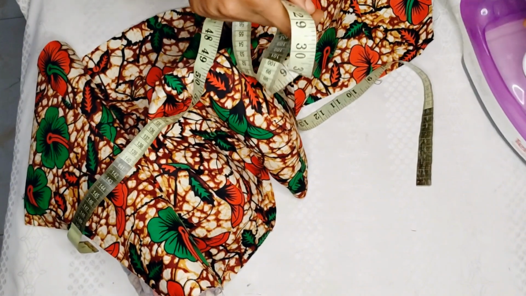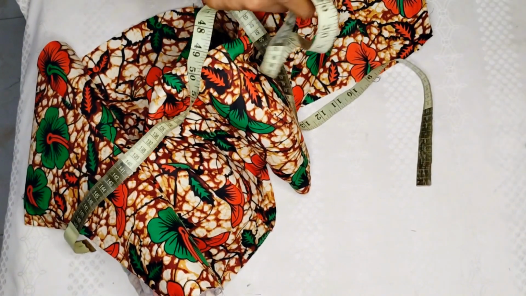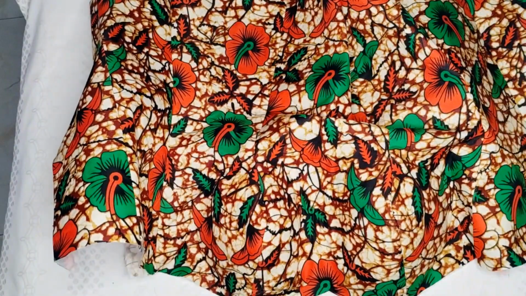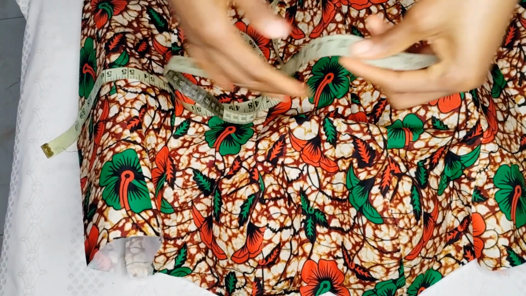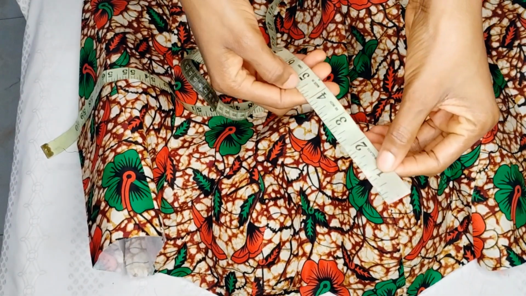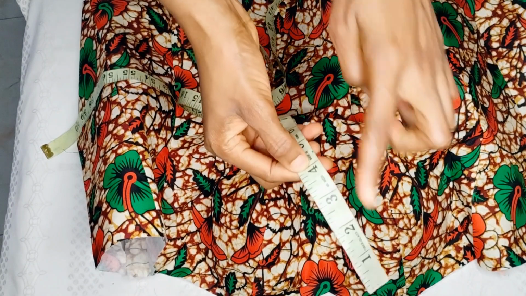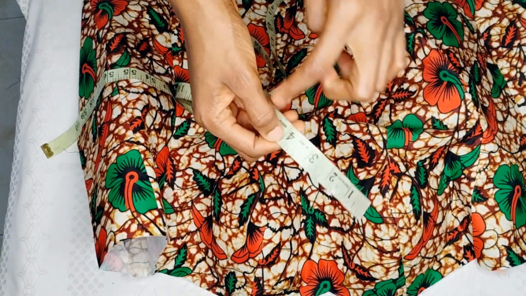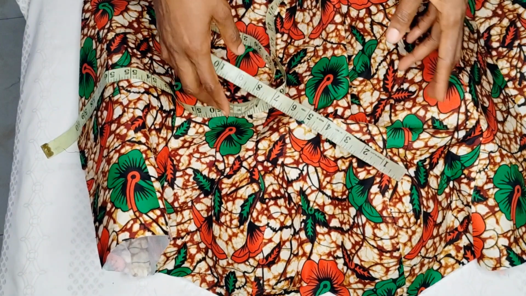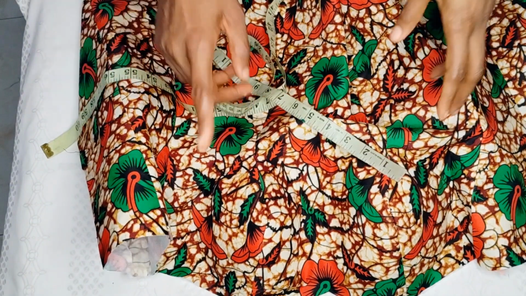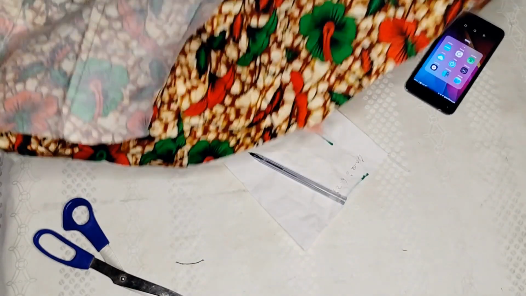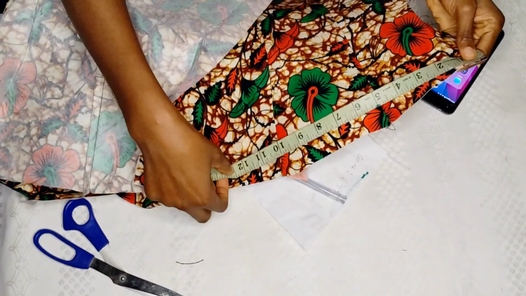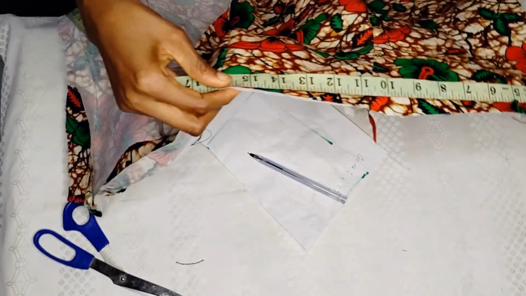From the zipper allowance, whatever I measure will determine what I'm going to cut for my flare. So I have 40.03. So we have 40.03.